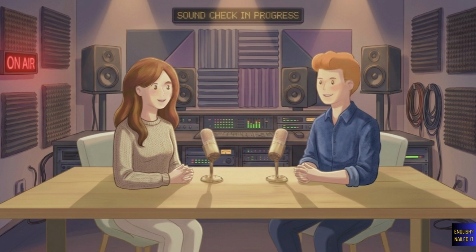Phrasal verbs, on the other hand, are often idiomatic. The meaning is new. Give up means to stop trying. Give in means to surrender. Give out means to stop working. The verb give changes completely. So, rule number 3: if the meaning is literal and you can guess it, it's probably a prepositional verb. If the meaning is new and surprising, it's probably a phrasal verb.